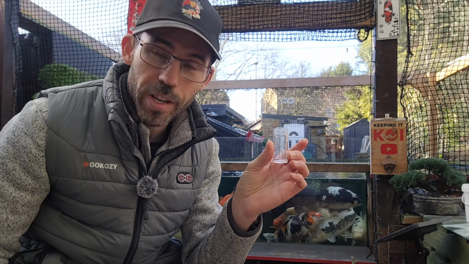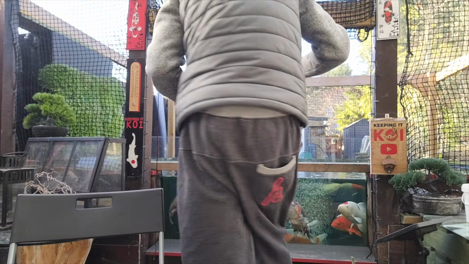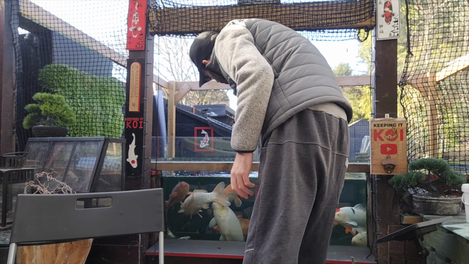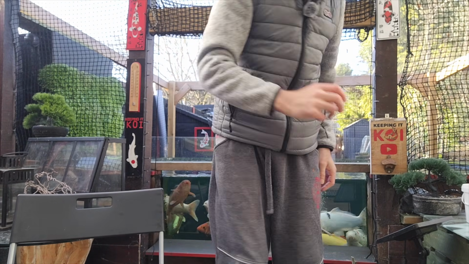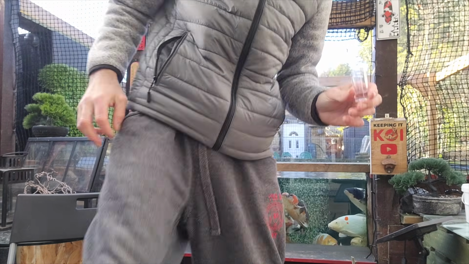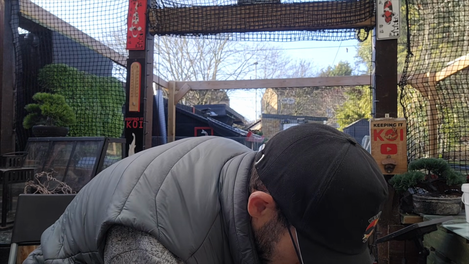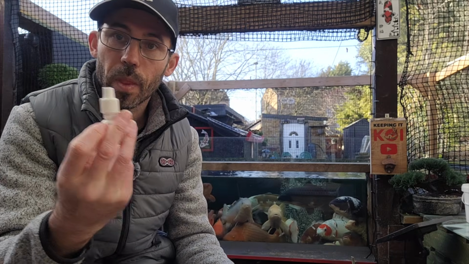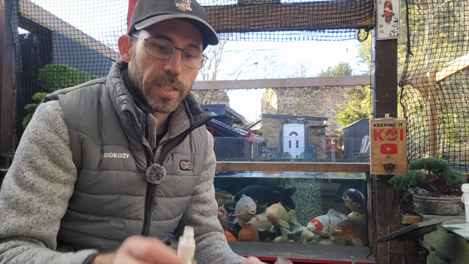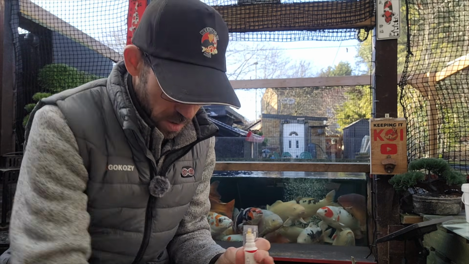So yeah, I have here now my little test jar. So we are going to prove the concept. I'm going to take 5 ml of water from the pond, and we'll test the pond water quickly. Tiny bit too much. There we go. So 5 ml of pond water. Carbonate hardness test. See if I can get this open nice and easy, which makes a nice change.